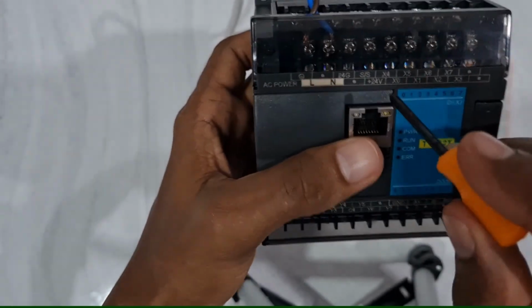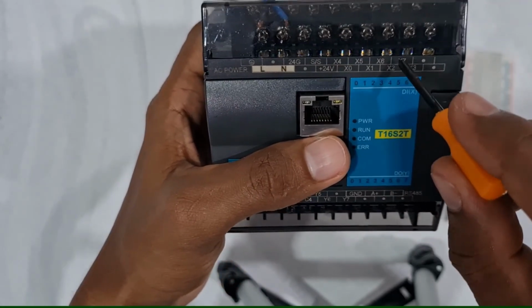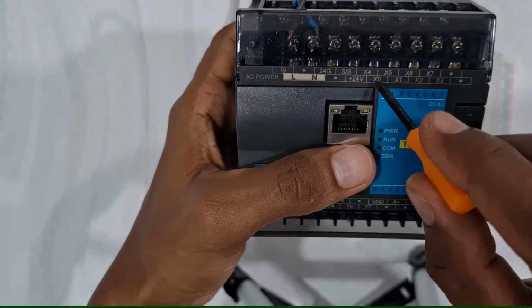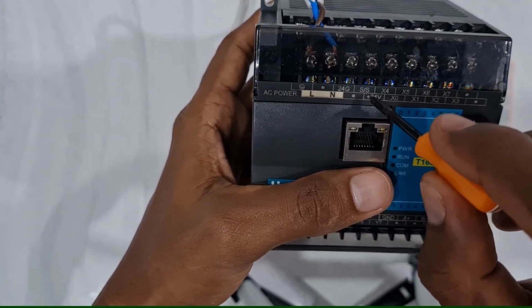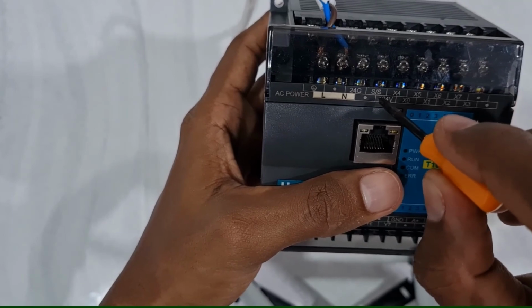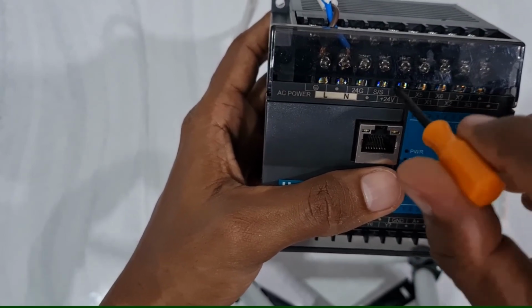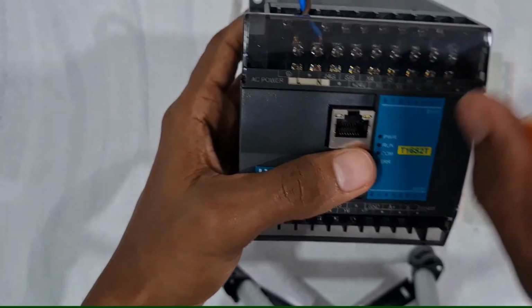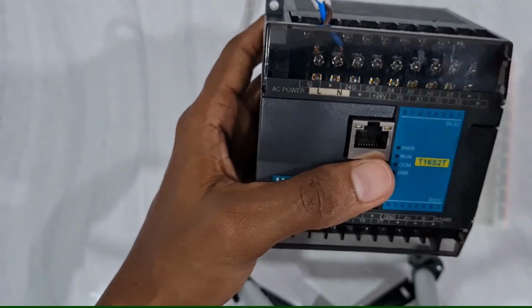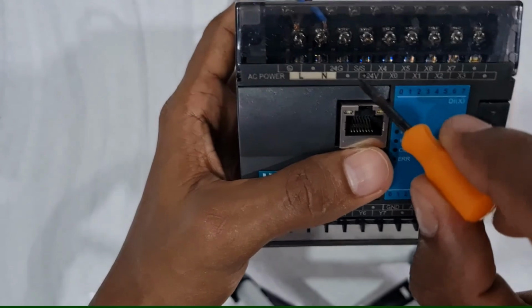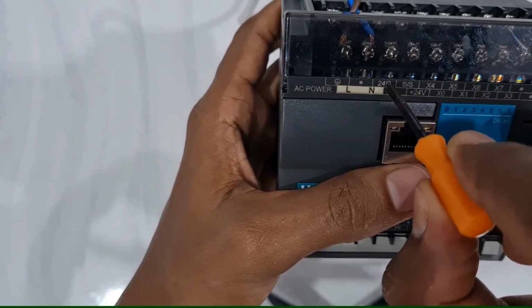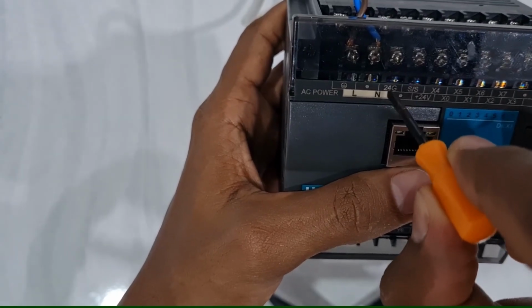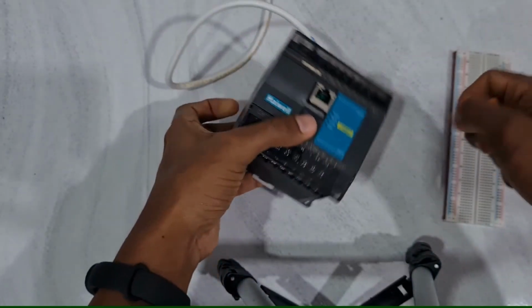After that, we are going to connect that push button input to this X node port. Before that, I will connect this 24 volt DC power supply from this PLC to a breadboard where I can easily manage all these connections. So I'm going to connect this plus 24 volt supply and this 24 volt ground for the 24 volt power supply to the breadboard. Okay, I'm going to do that connection.